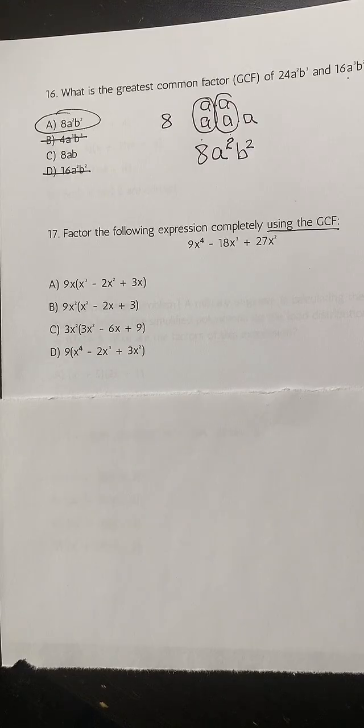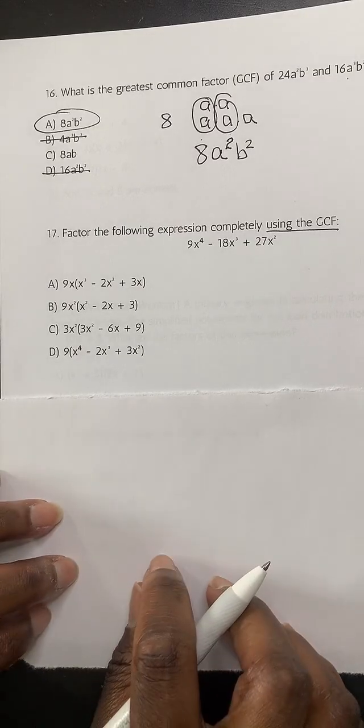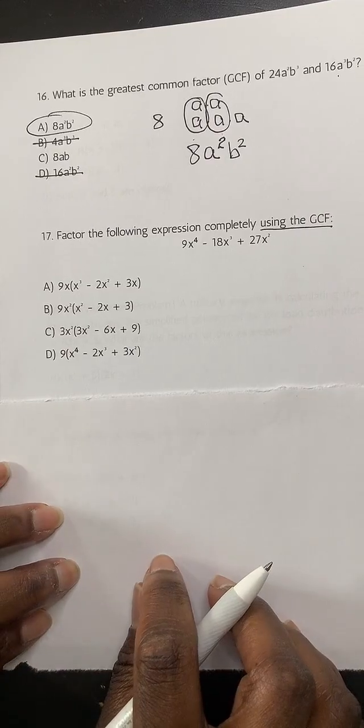I'm getting a mixture here. I can understand if I'm getting a consistent answer throughout, but I'm getting some B's, a little sprinkles of C's, and then once in a while, a D will pop up here and there. Not a problem, it's okay.